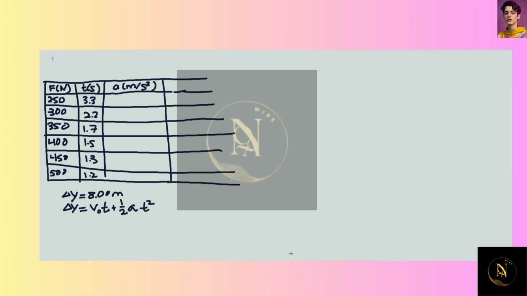So that's this one right here. Another piece of information we're given is that the box always starts from rest, so V naught goes to 0. That first term goes away, which makes our life easier. Then let's isolate this equation for acceleration. That's 2 delta y over t squared. This is the equation we're going to plug numbers from column number 2 into in order to solve for column number 3. And it's always 8 meters.